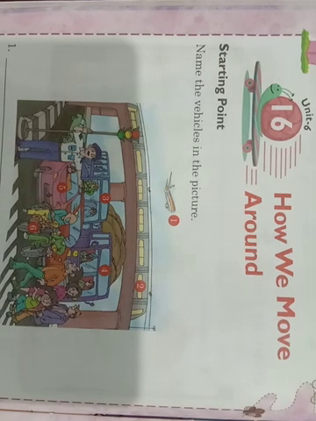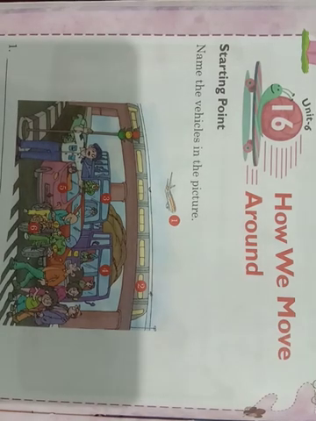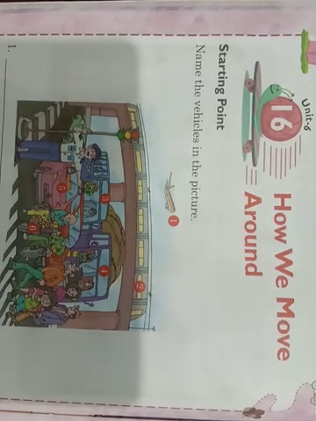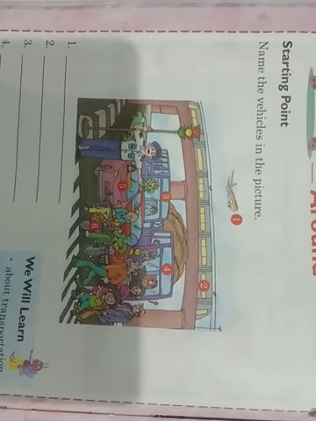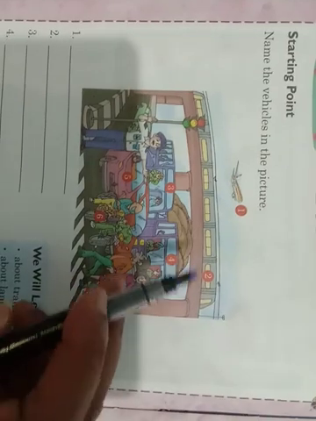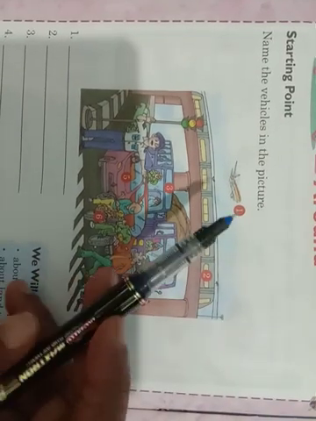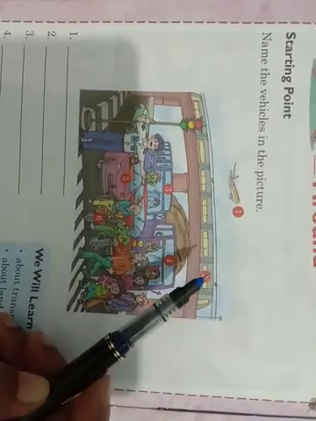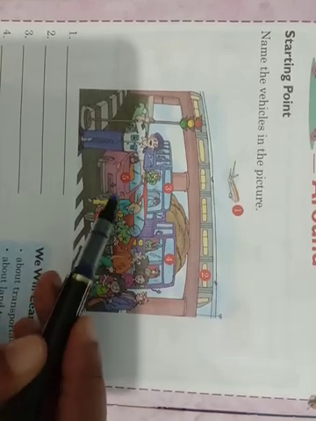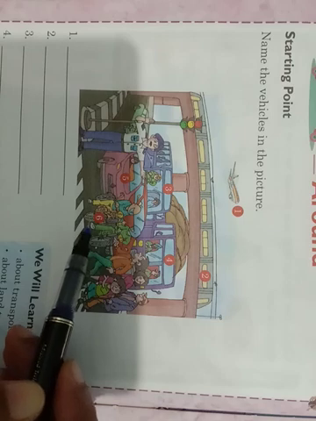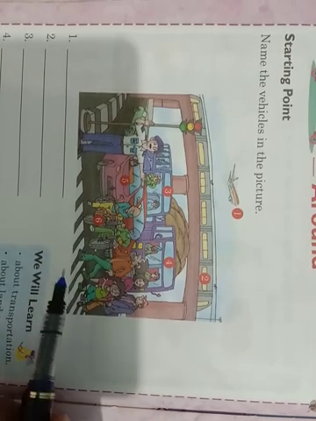Lesson number 16, how we move around. Starting point, name the vehicles in the picture. Now if you can see, there is a picture and there are some markings, like some numbers are being given here, like number 1, 2, 3, 4, 5 and 6. So what do you see in the picture?